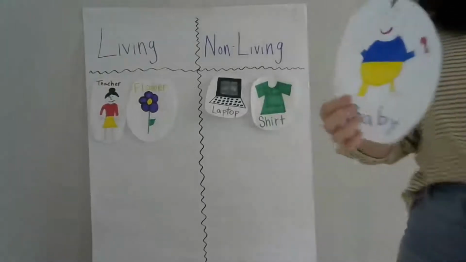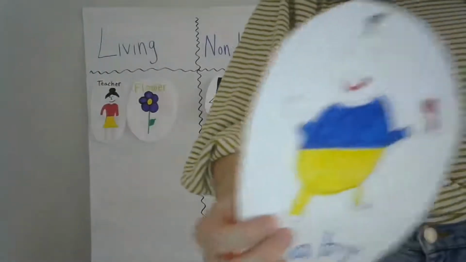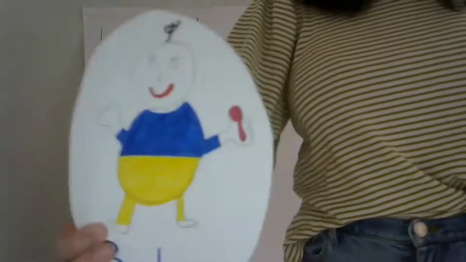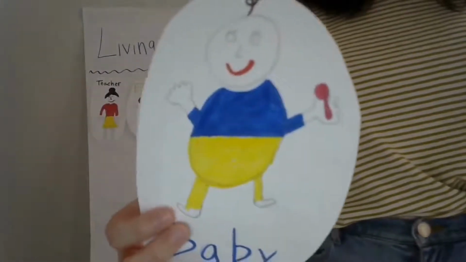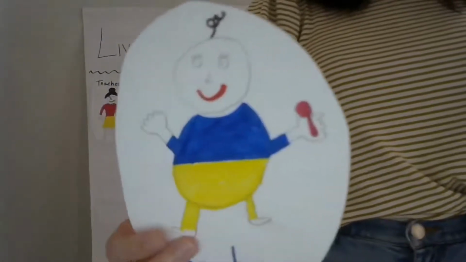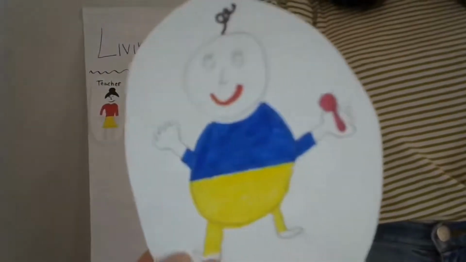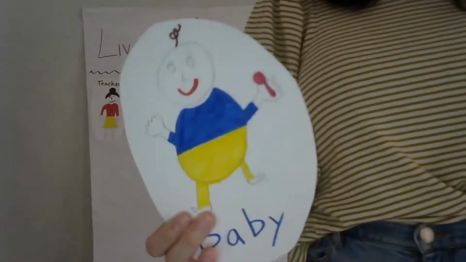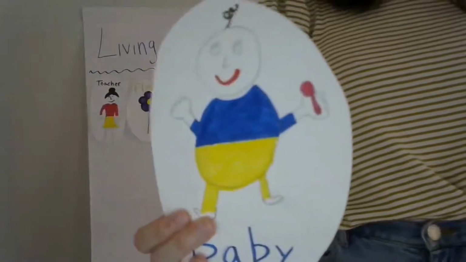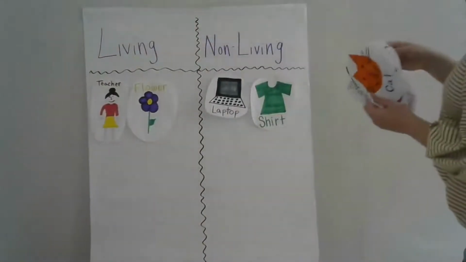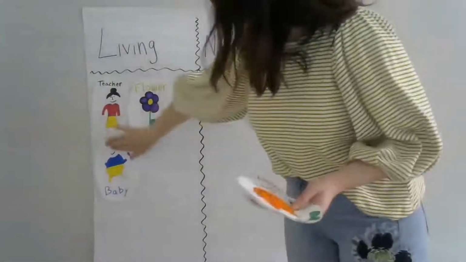Okay, now here I have a baby. Babies respond to their environment when they get upset or hungry. They cry. What else? Babies need energy they get from food and drinking from a bottle. Babies need water. What do you think, living or non-living? Living. Great job. All right. Add our baby right here. Maybe it's the teacher's baby.